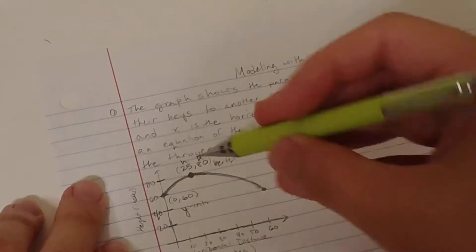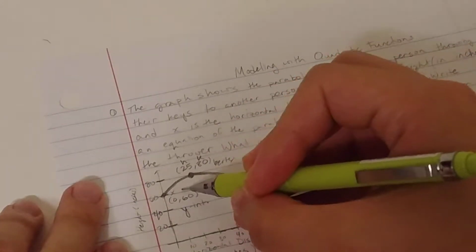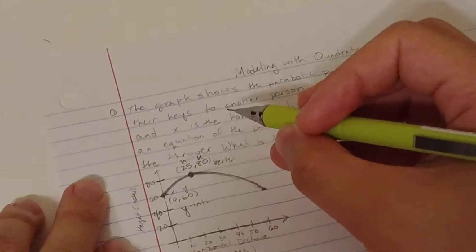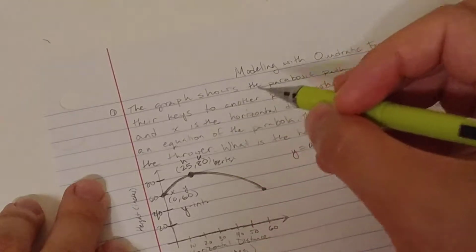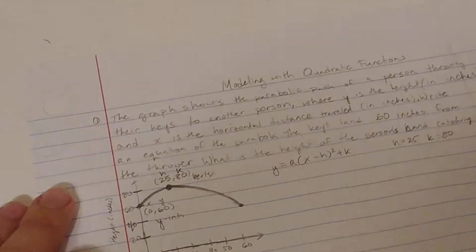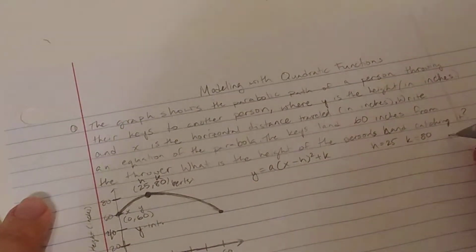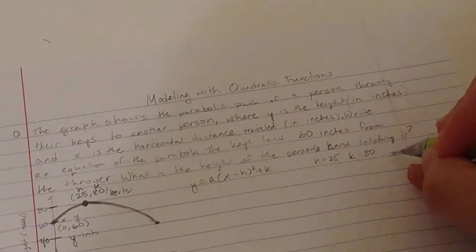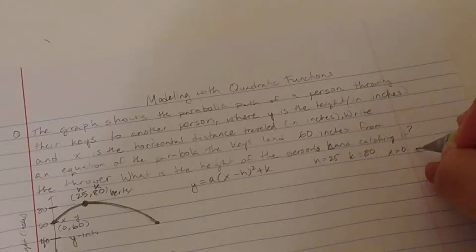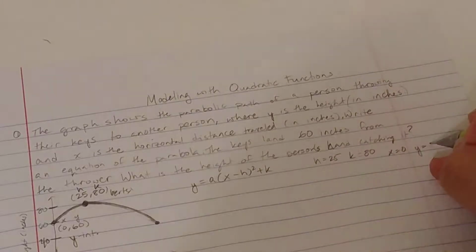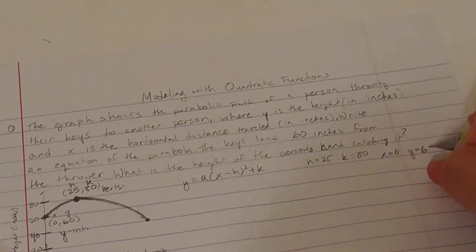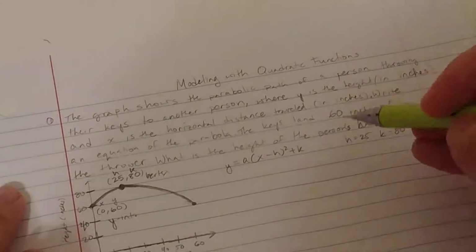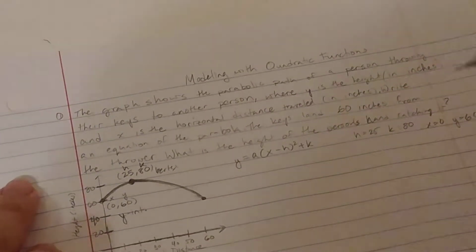The y-intercept is going to be our x and our y. So we're putting a known x and a known y on the parabola: x equals 0 and y equals 60. Now we're just going to use those to find a, because that's the only variable we don't have.